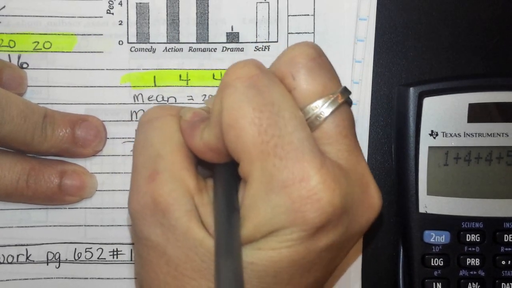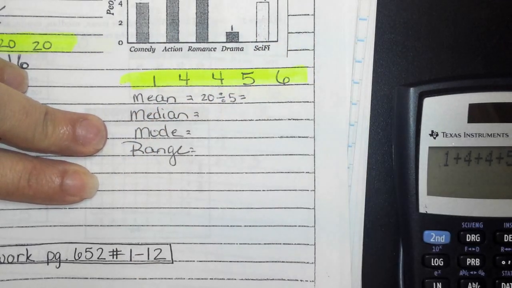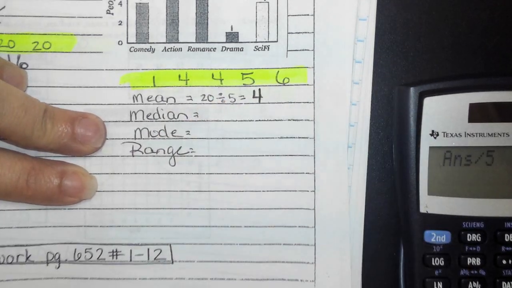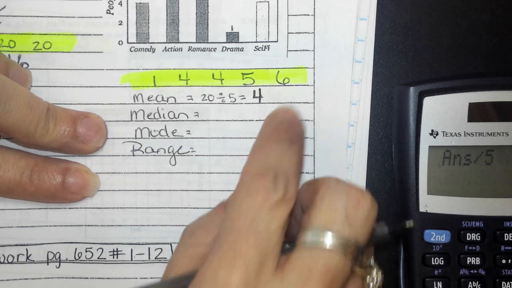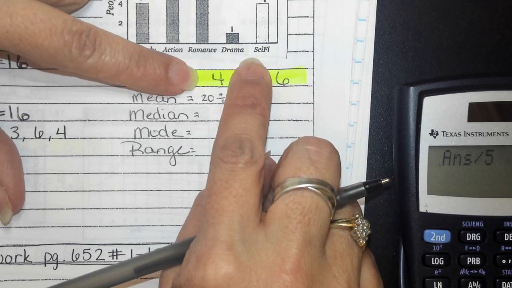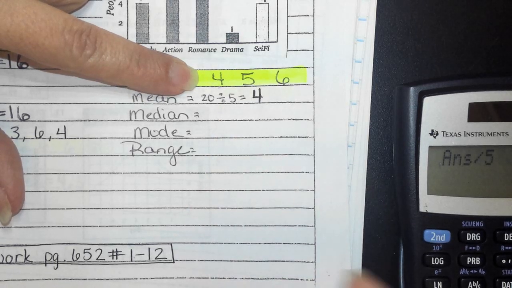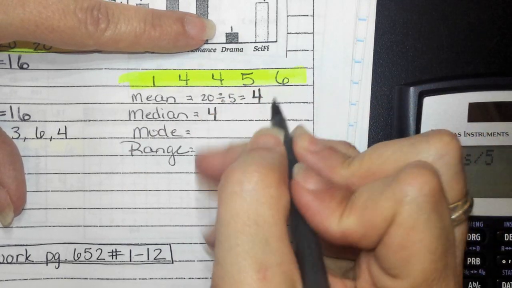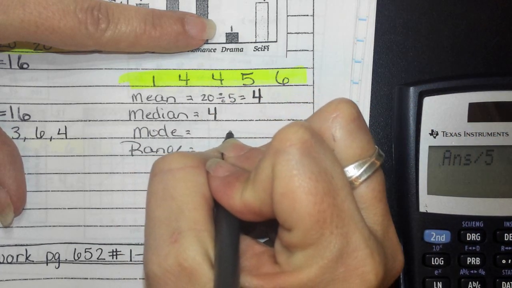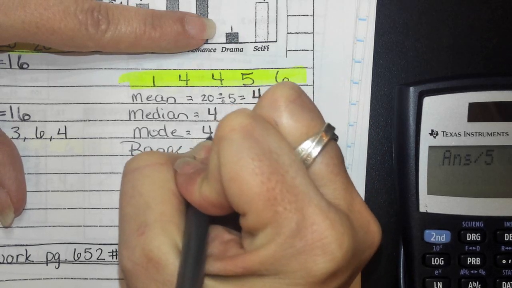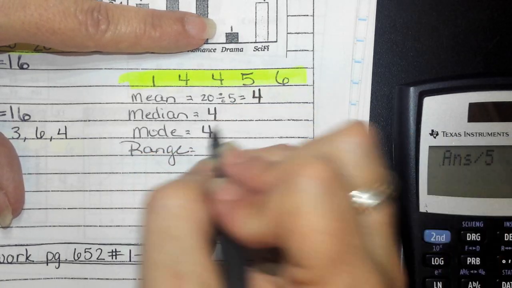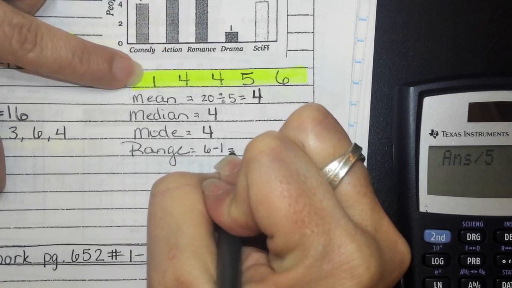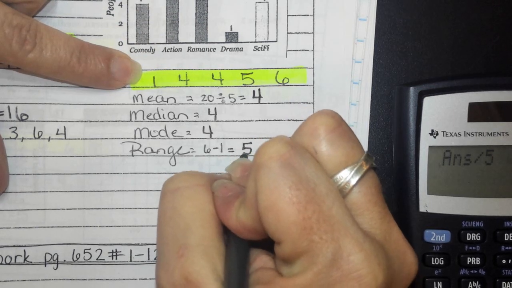20 divided by 5 equals 4. So I got 4 for my mean. Median is 4. It's the one in the middle. Okay. Mode means most. Which one repeats the most? 4. It's okay. It's a hard one. Repeats the most. And then range? Is 6 subtracted by 1. 1 is 5. Okay.